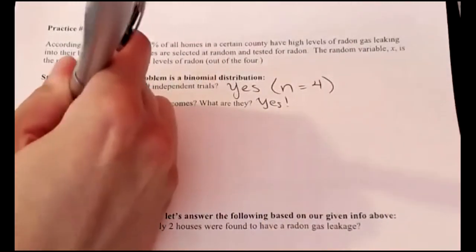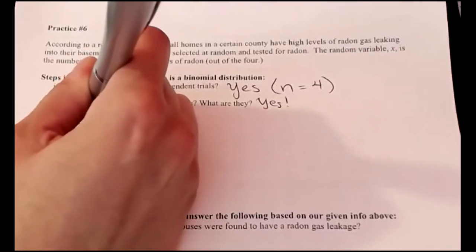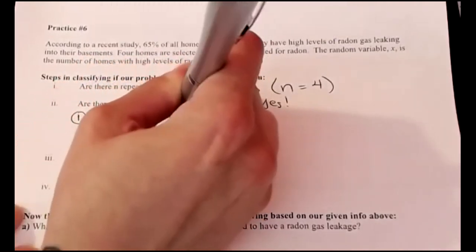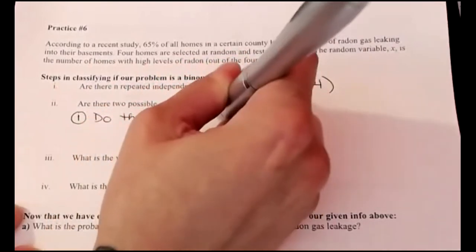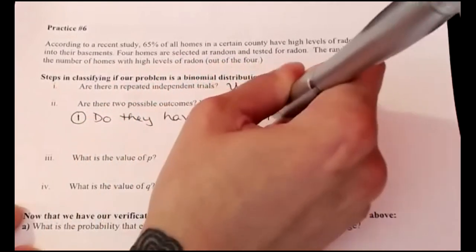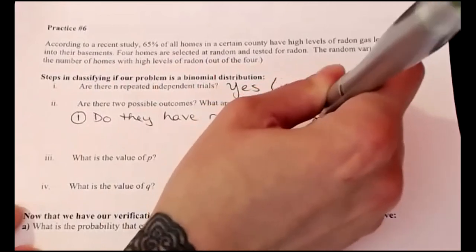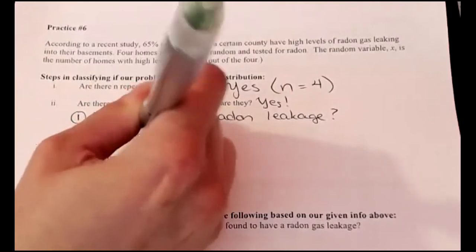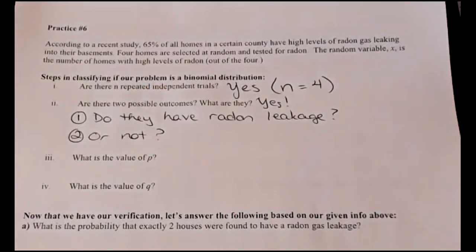The first outcome is: do they have radon leakage, or not? I know that's completely informal, but these are our notes, so it's fine. So does the house have radon leakage or not?